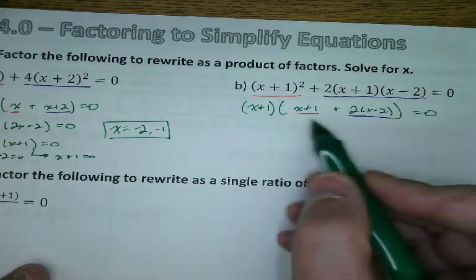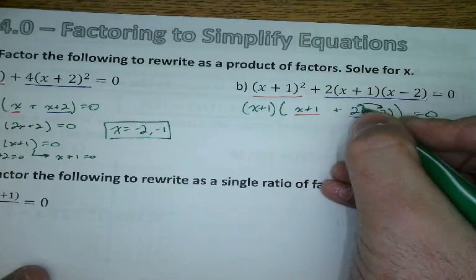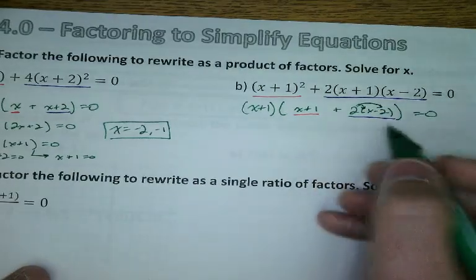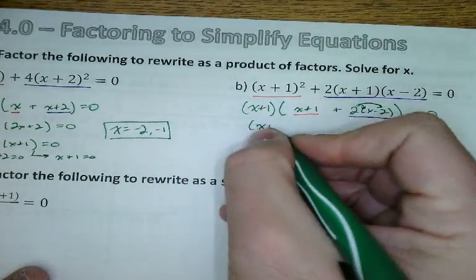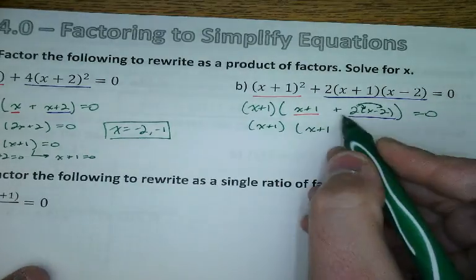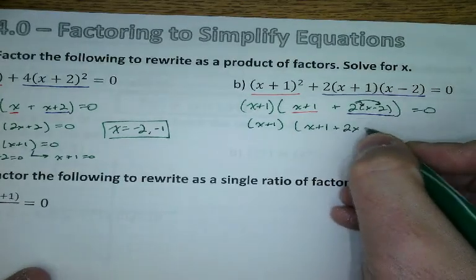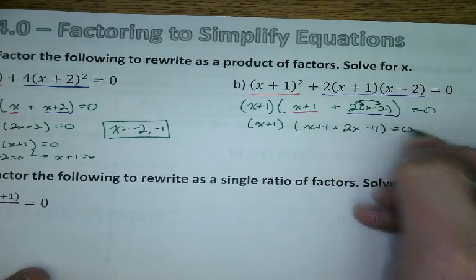Now on the inside, we can distribute this 2 to clean up the inside parentheses over here. So I'm still going to have x plus 1, and the x plus 1 for the red didn't go anywhere, but now I have plus, very good class, 2x minus 4.